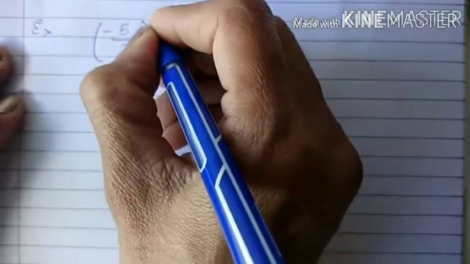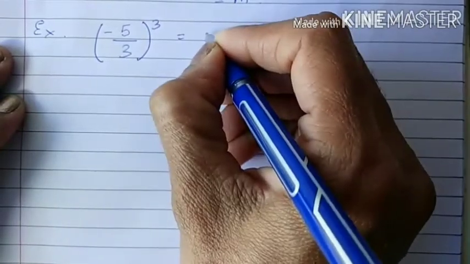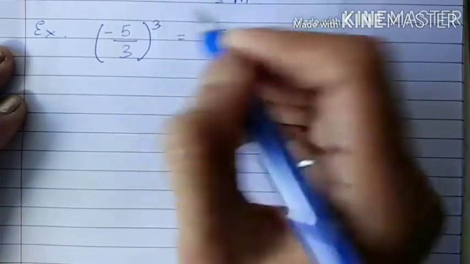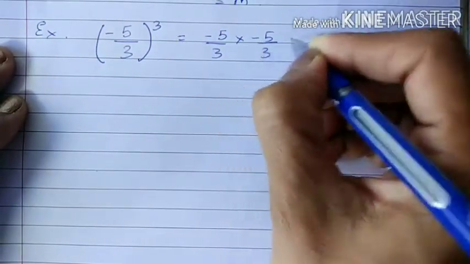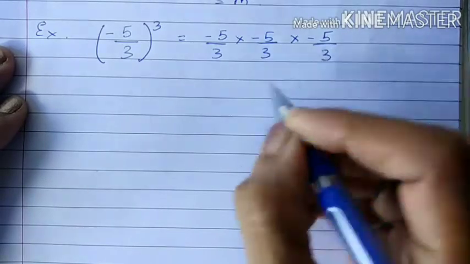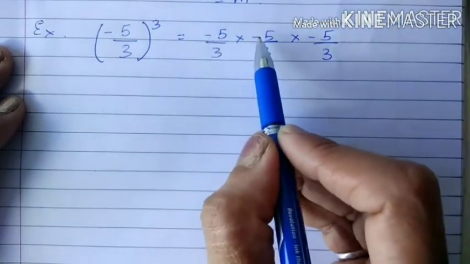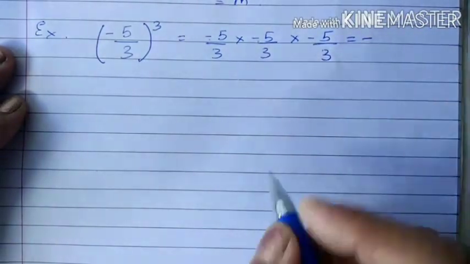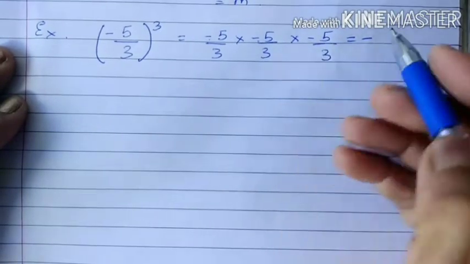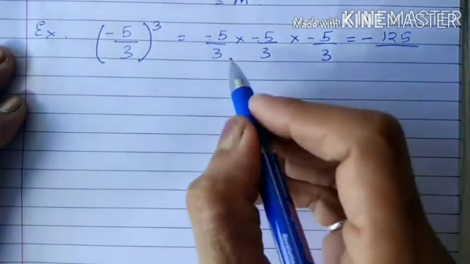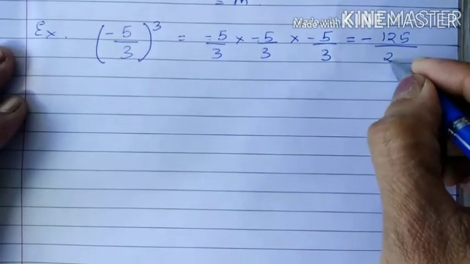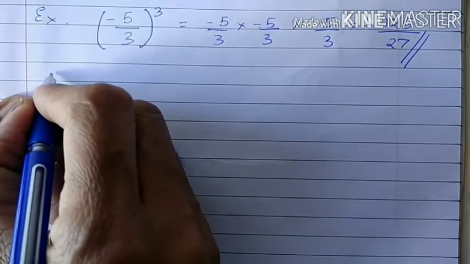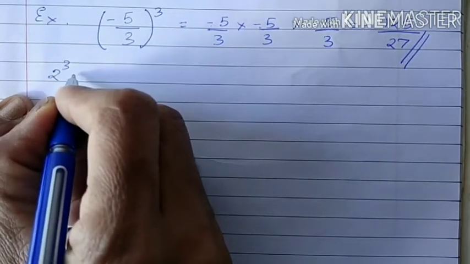So minus 5 upon 3 raised to 3. This is equal to again minus whatever is the base. So base is minus 5 upon 3. So you just multiply the base 3 times because your power is 3. And then to solve it, you just multiply the numerator and the denominator. Now, what is the sign of the value that you get in the end? It's going to be minus into minus plus, and plus into minus is going to be minus. Okay, so you get minus 125 upon multiply 3 times, so you get 27. So that's your value.